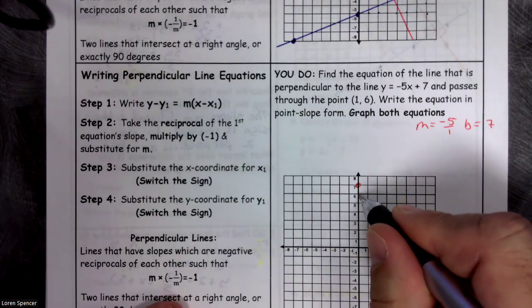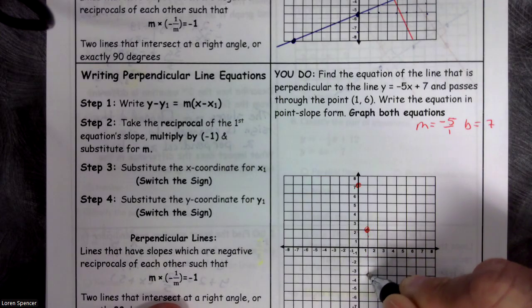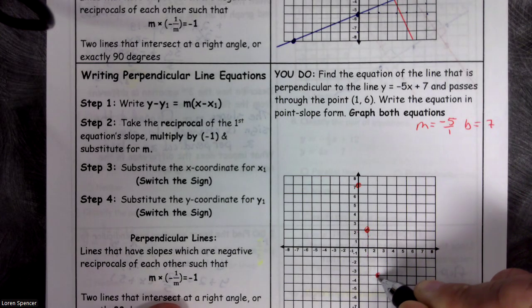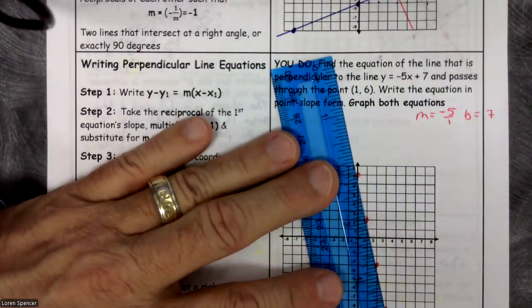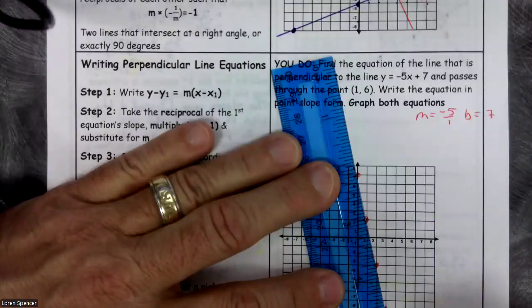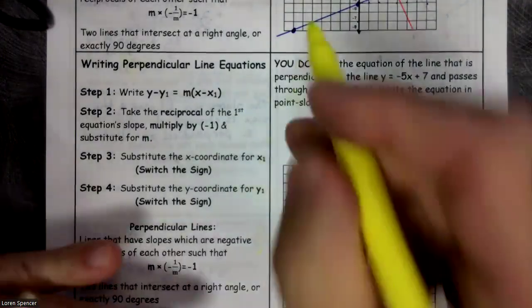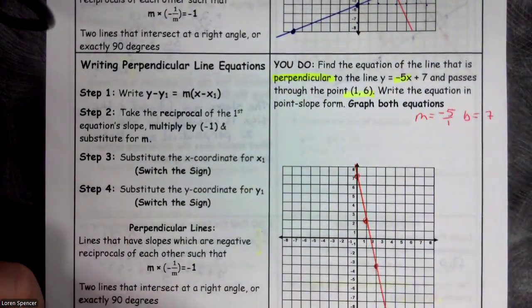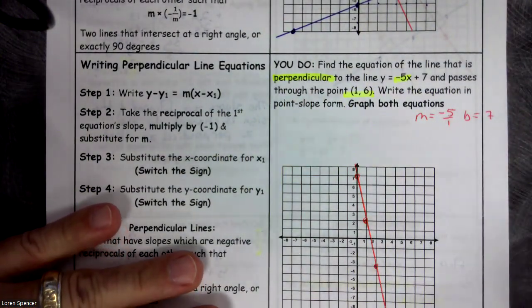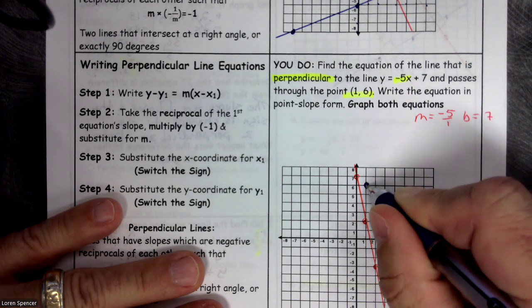And go down 5. 1, 2, 3, 4, 5, and over 1. And I have enough room to do it one more time. 1, 2, 3, 4, 5, and over 1. And we now have our first equation. The next thing it says they want perpendicular. So we know we're going to have to flip the slope. And it has to pass through the point 1, 6. Well, 1, 6, might as well graph it. Positive 1, positive 6 is right there. So it has to go through that point.